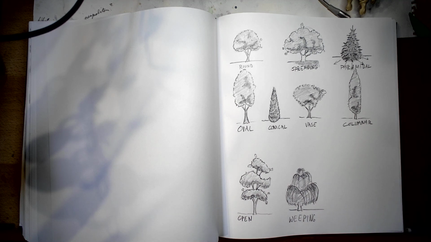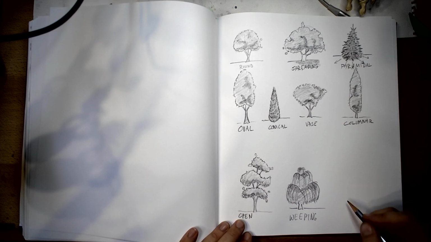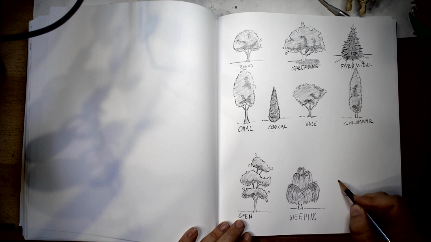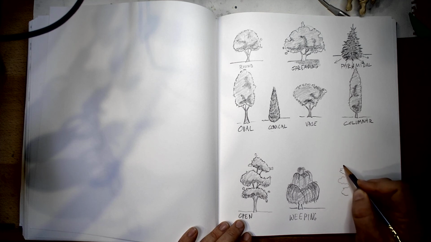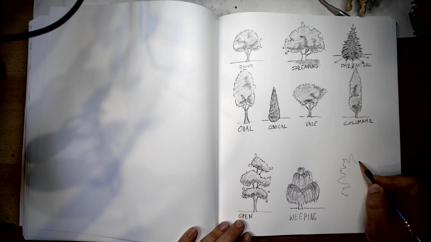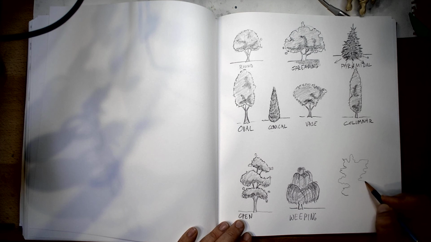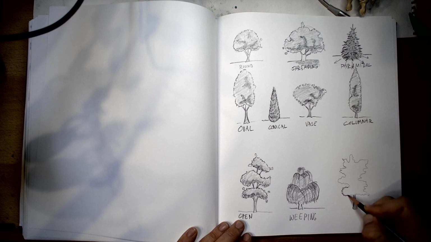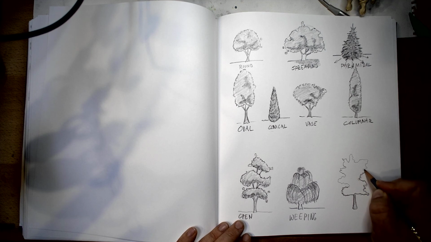Alright, we'll get one more real quick. It's our irregular shape. This is a lot like the open shape. There's just not the gaps in between the clumps, but you can do any sort of irregular outline to this, it doesn't really matter. Probably could have started without sketching it and just gone in for my contour lines, but that's alright.